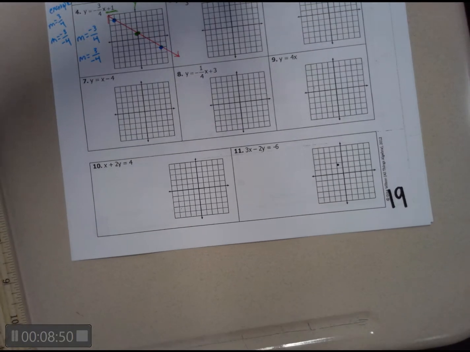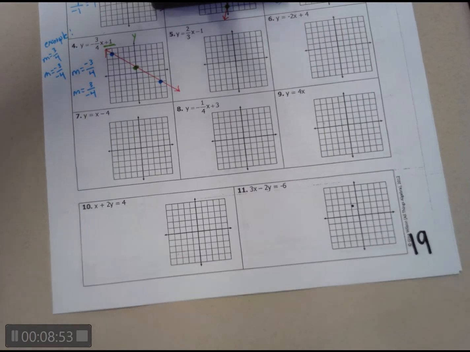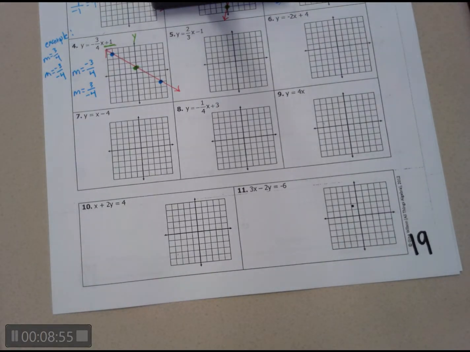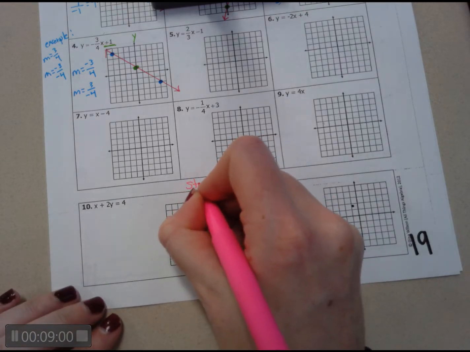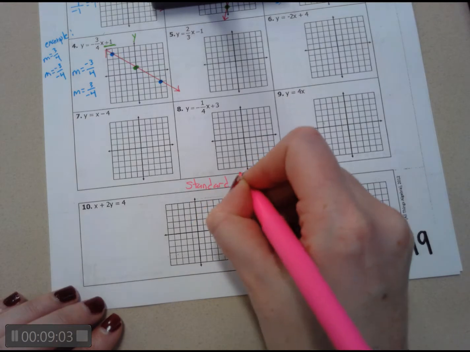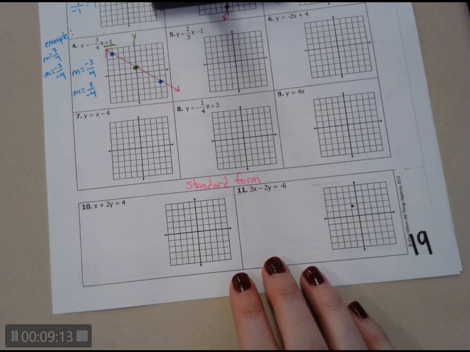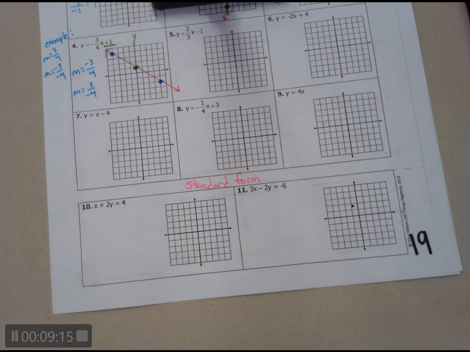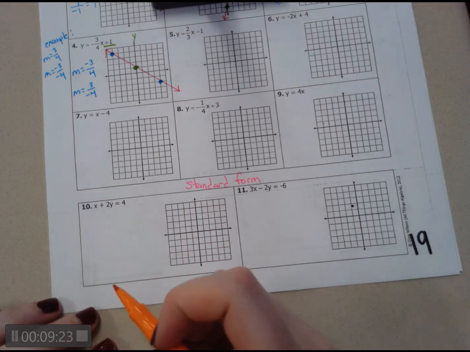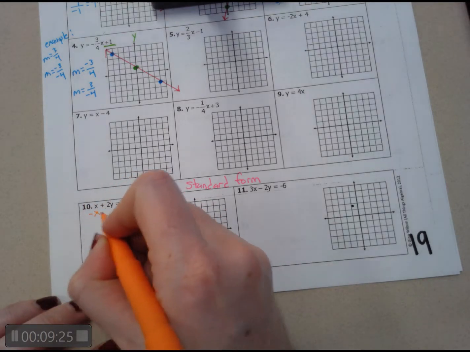So what do you notice about 10 and 11? Hopefully you're going to say they are not in slope-intercept form. Instead, these are in standard form. So what do we need to do when they're in standard form? We need to solve and put them into slope-intercept form. Okay, so when we still have to put them in slope-intercept form, just like we did yesterday, we need to get our y by itself. So I'm going to subtract x from both sides.